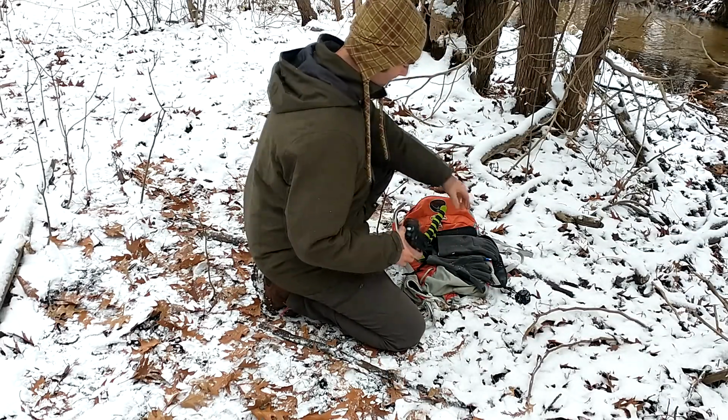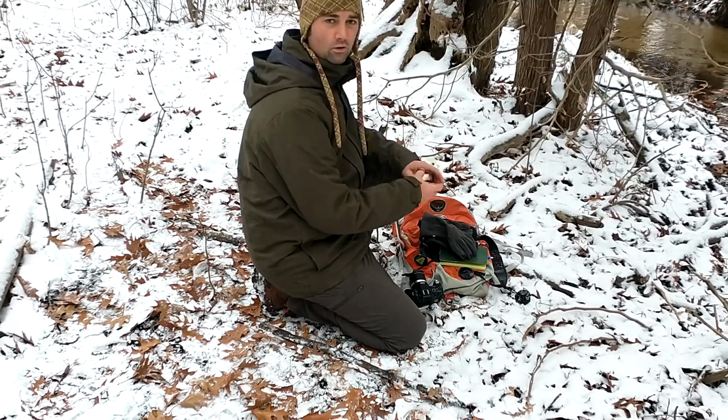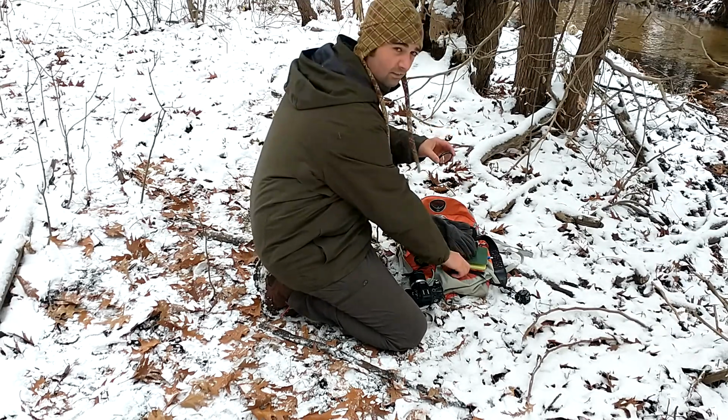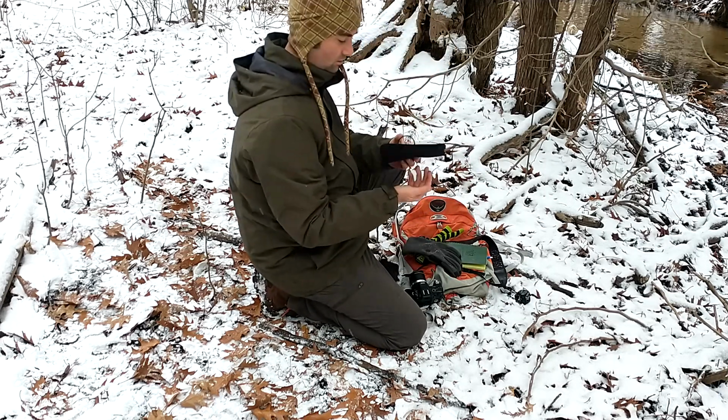Gonna start packing up. Not moving in this cooler, freezing weather starts to get to you after a while. Gotta get the filters back into their case.